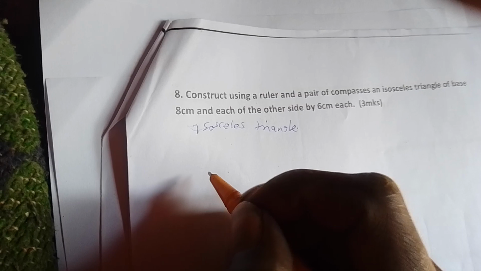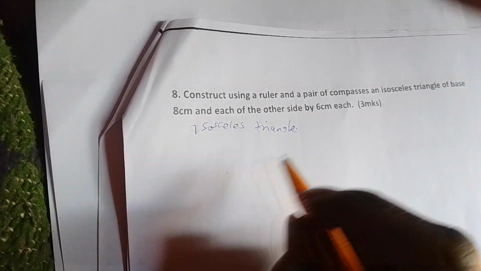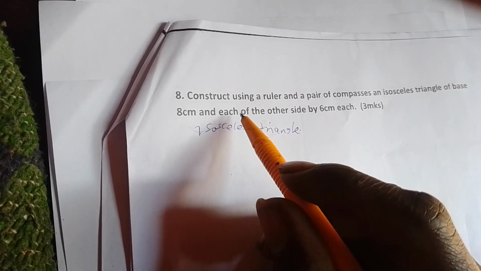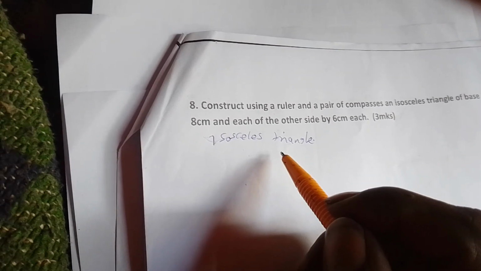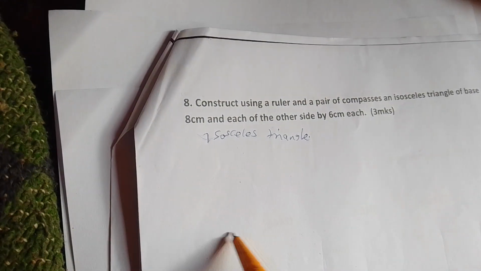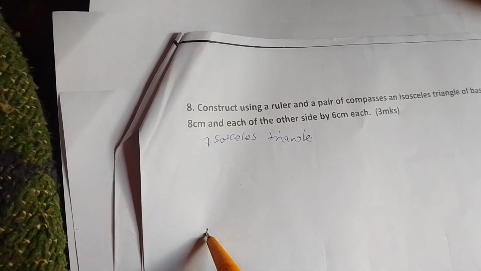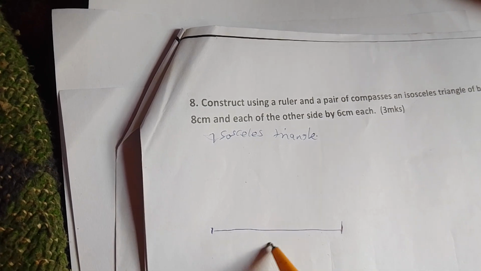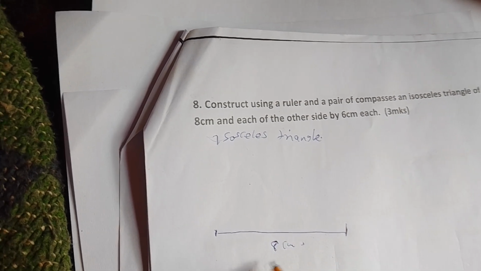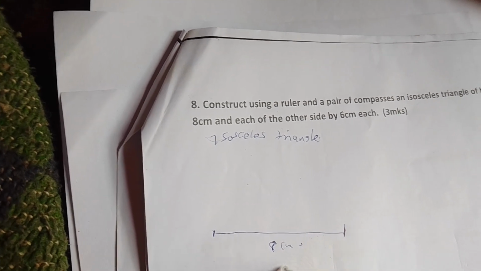To construct an isosceles triangle, you realize that first of all, the sides which are not equal are not begun with. Or you can choose, first of all, you construct the 8 centimeter straight line using this and just a sketch.